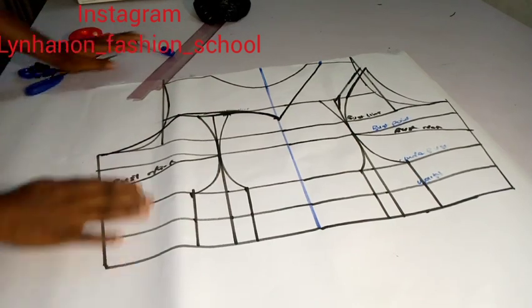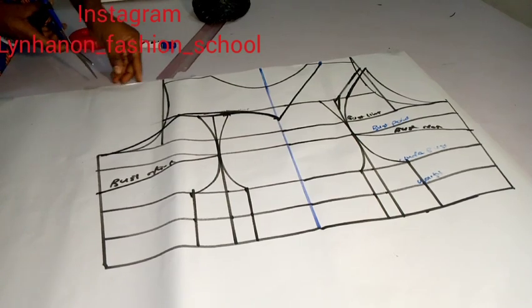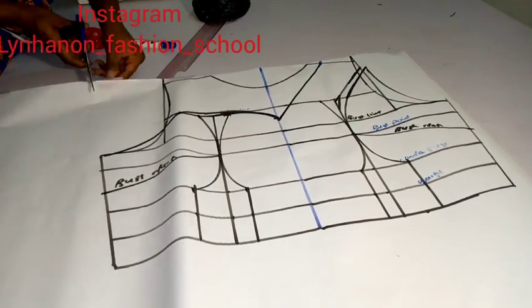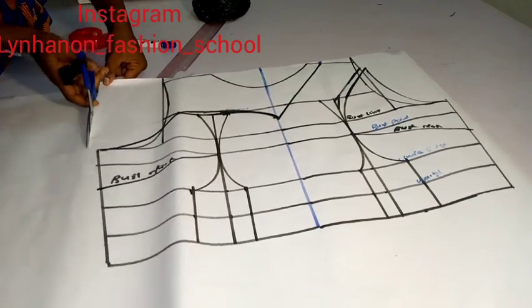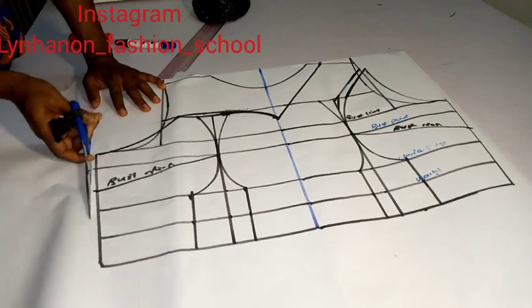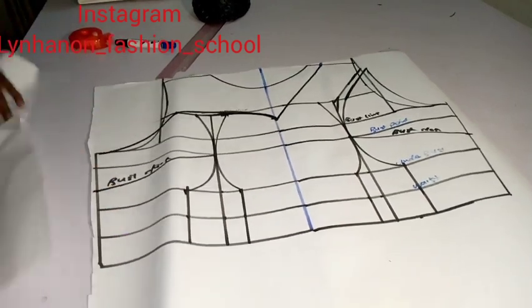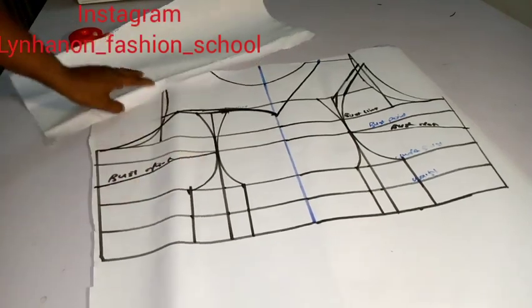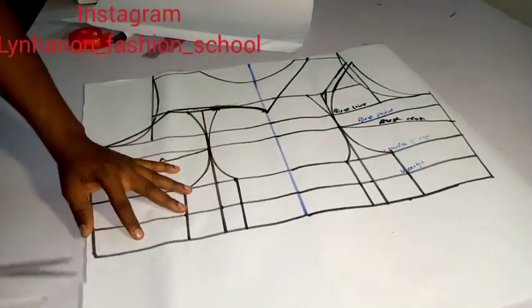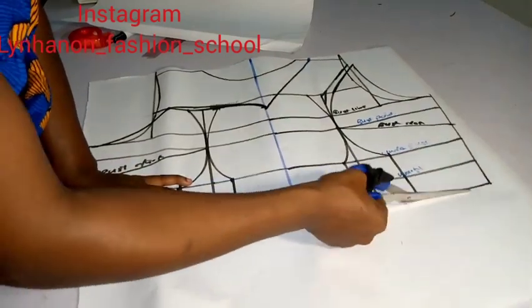So the next thing to do now, we can cut out this pattern. So just watch what I'm going to do, the way I'm going to cut out the pattern. Okay, so I've succeeded in cutting out this part. So we're also going to cut, then I will close our bust dart. So I'm just going to cut all around.